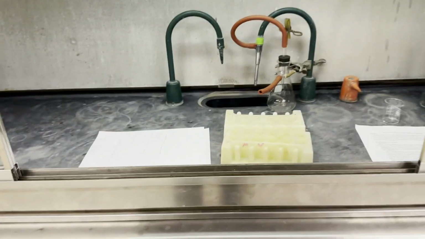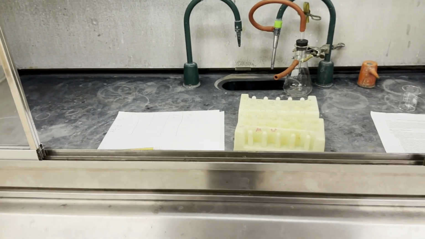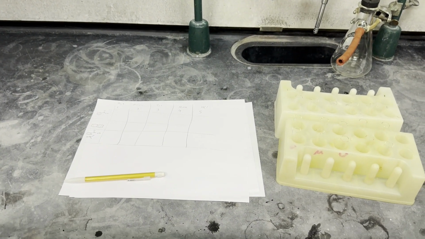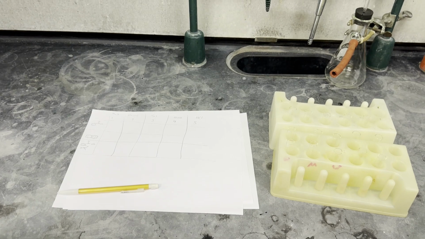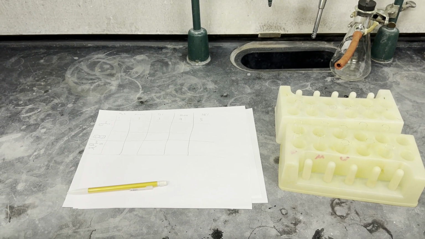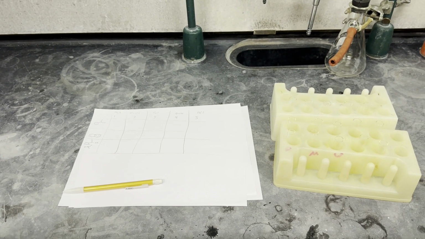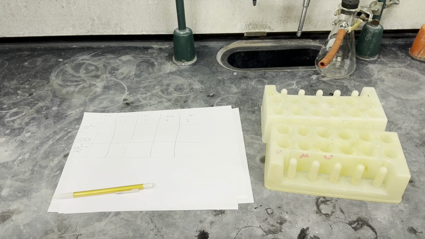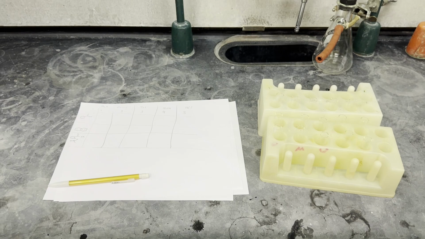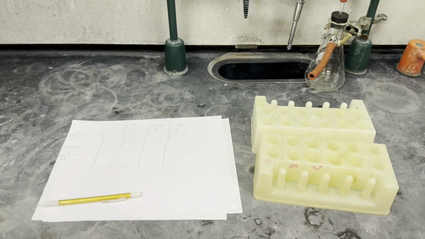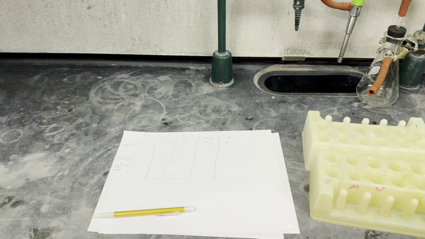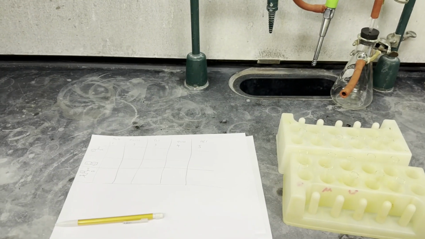Alright, to begin this lab, we're doing a solubility test. We're going to test benzoic acid, naphthalene, and aspirin, or acetylsalicylic acid, in the solvents water, methanol, toluene, 1 molar sodium hydroxide, and 1 molar HCl. This will help us determine a few things and how we might want to separate the naphthalene and our unknown, which is one of the two acids.